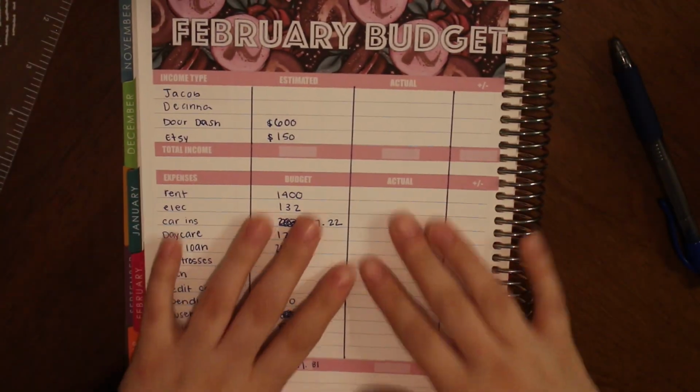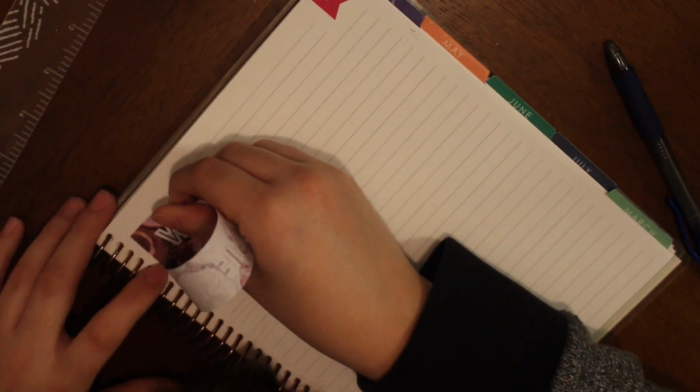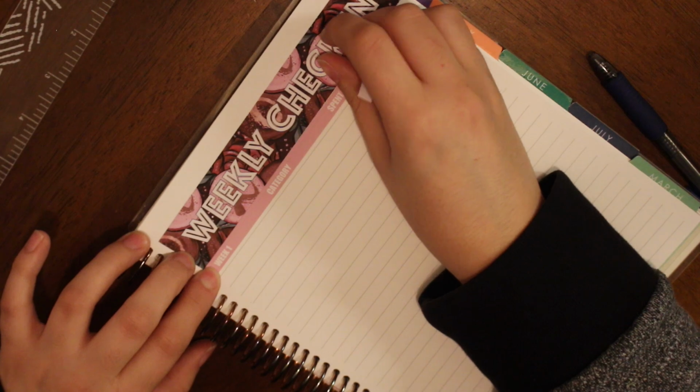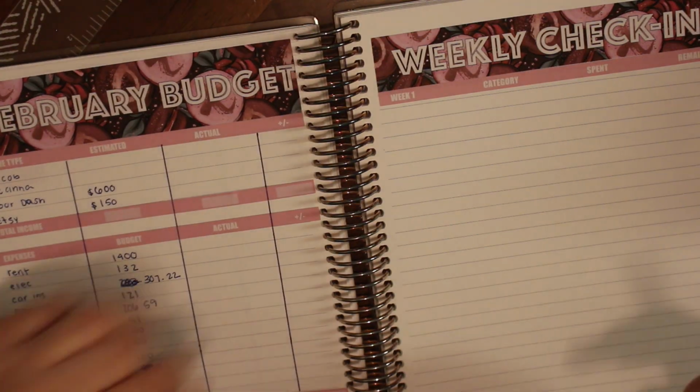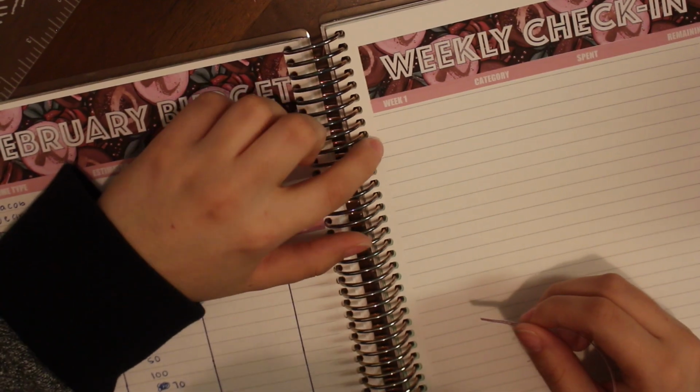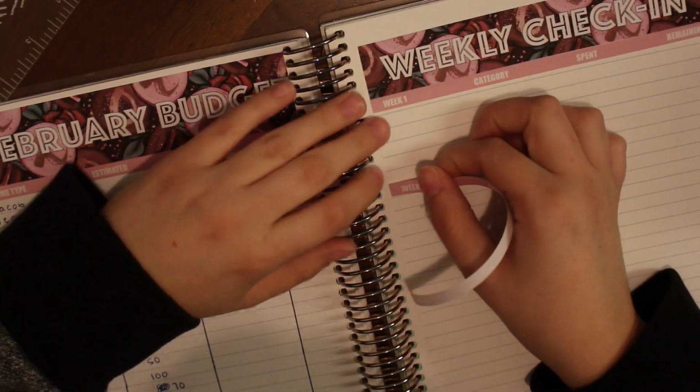So yeah, that is basically the February budget. Now I'm also going to set up my weekly check-in. Okay, 1, 2, 3, 4, 5.